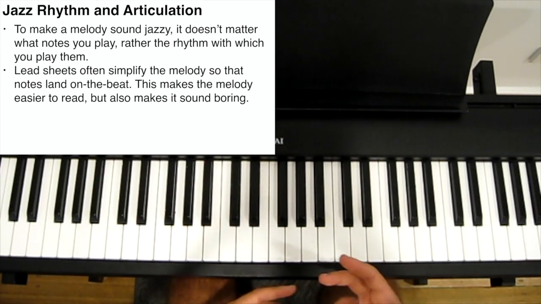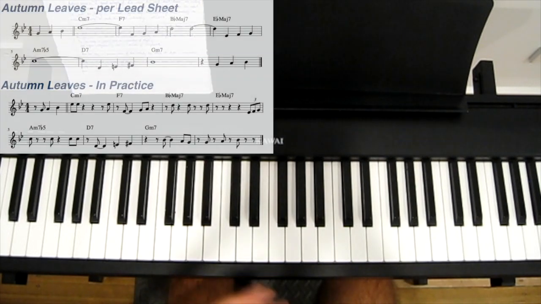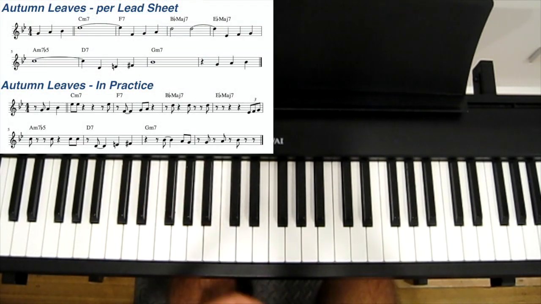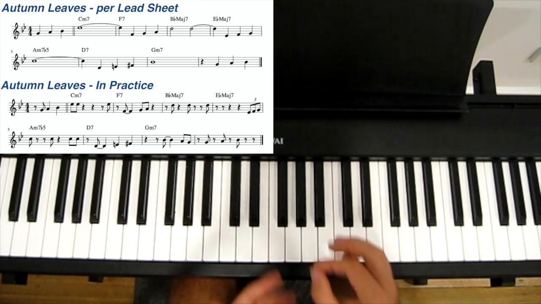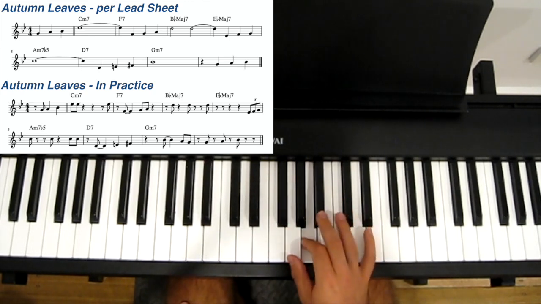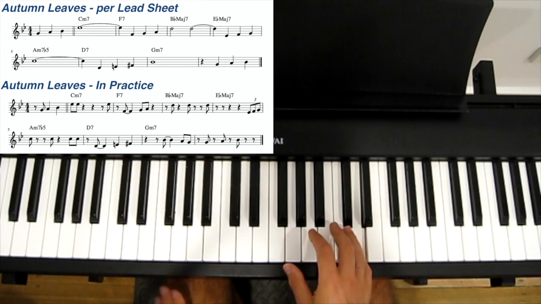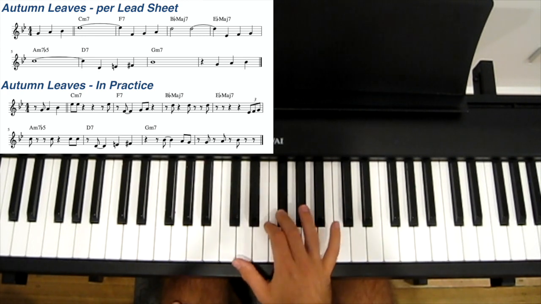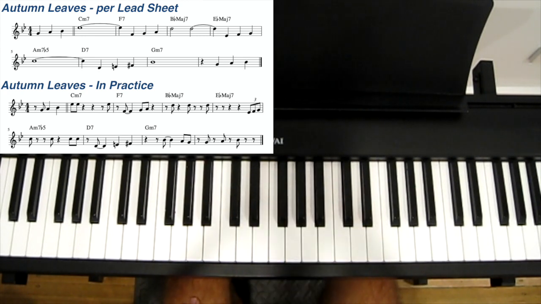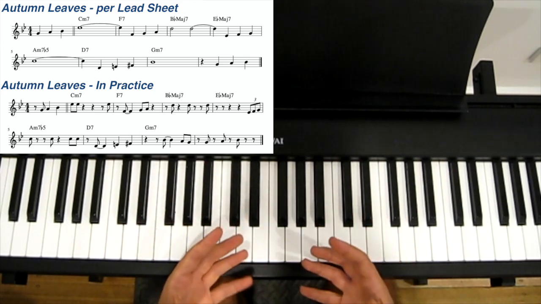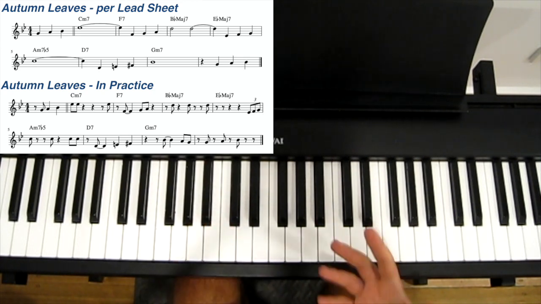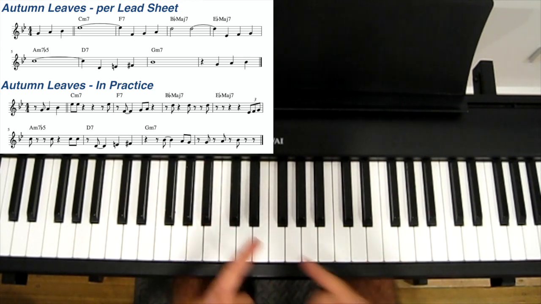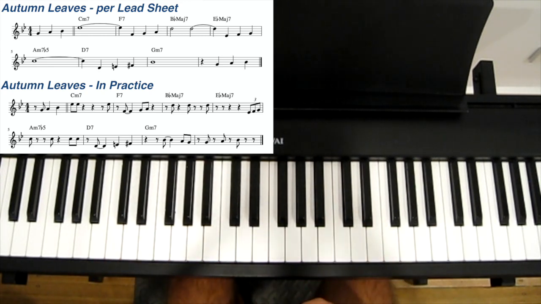And one of the ways to do this is by varying the rhythm. Autumn Leaves is a good example of this, where the lead sheet shows the melody being played all on the beat. But you would never actually play this song like this. It's just too boring. Instead, you'd vary up the rhythm of the melody, firstly to make it swing, but also to make it a bit more interesting and syncopated and jazzy.